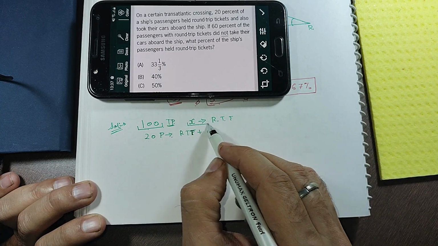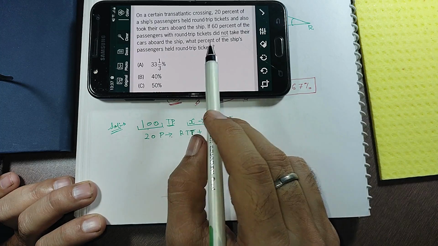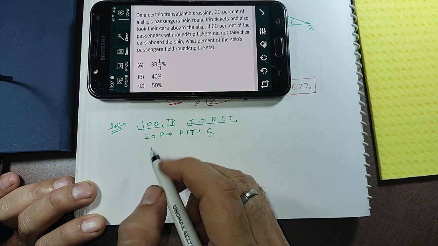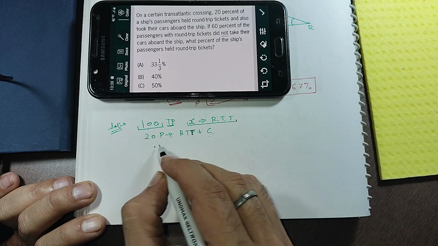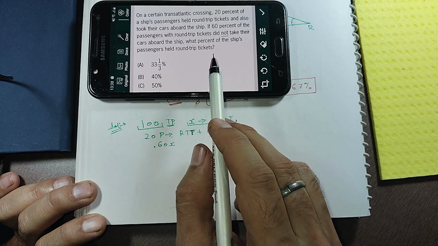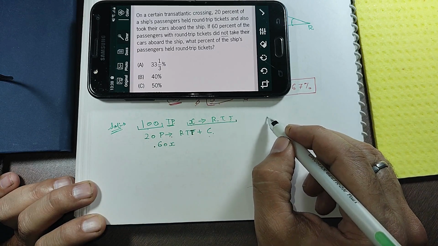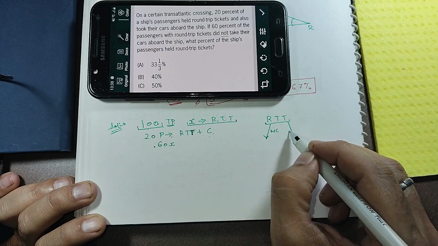Now, X is the number of passengers who have round trip tickets. If 60% of the passengers with round trip tickets, that means 60% of X, so that will be 0.60X, right? Did not take their cars aboard the ships. There will be only two categories in the bifurcation of this RTT, round trip tickets: with car and without car.